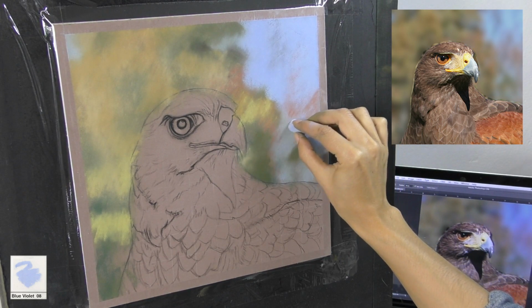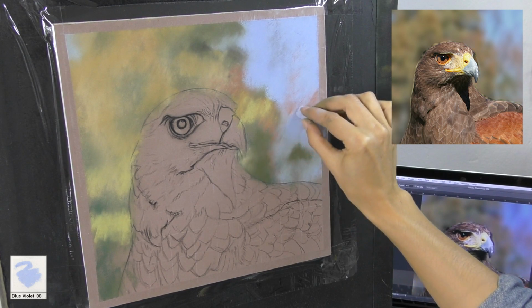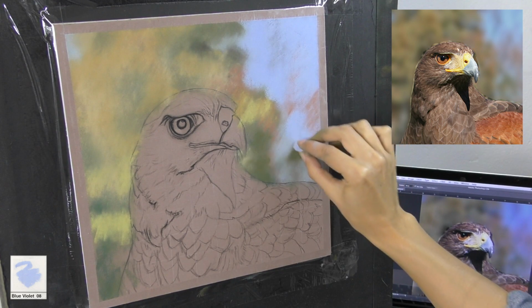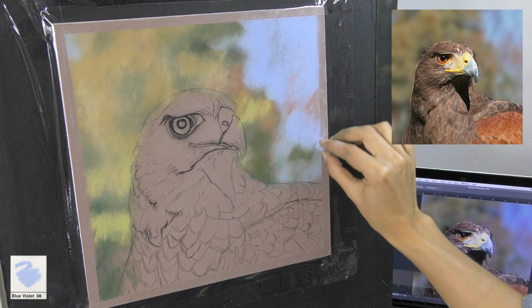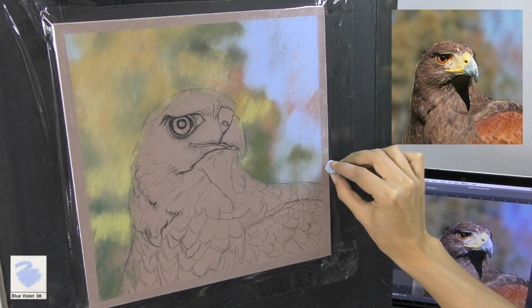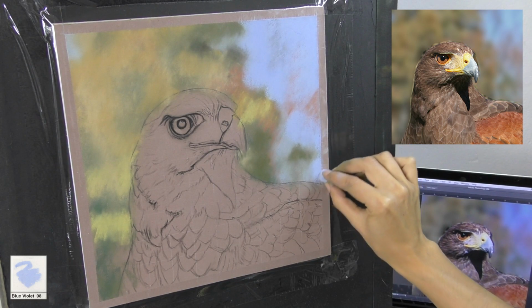So I'm just trying to firm up a little bit of the outline of the tree. Obviously I want all the edges to remain nice and soft. But I'm just trying to create some more of those interesting blurry shapes that we can see.